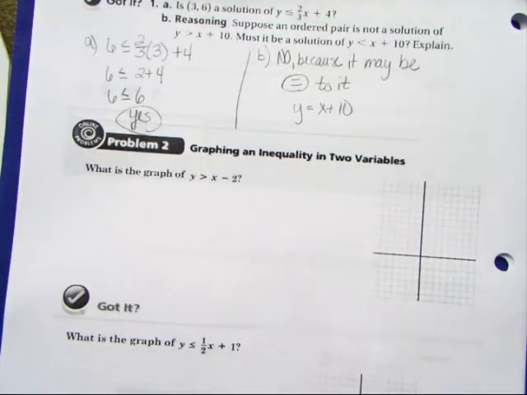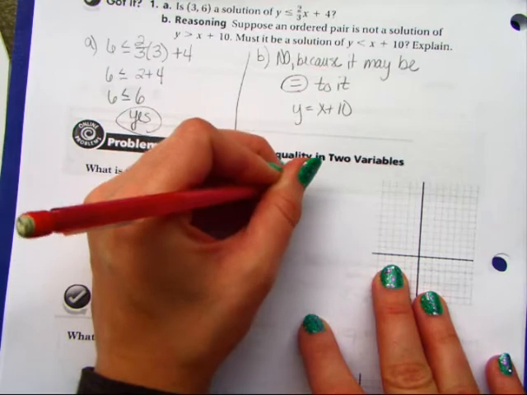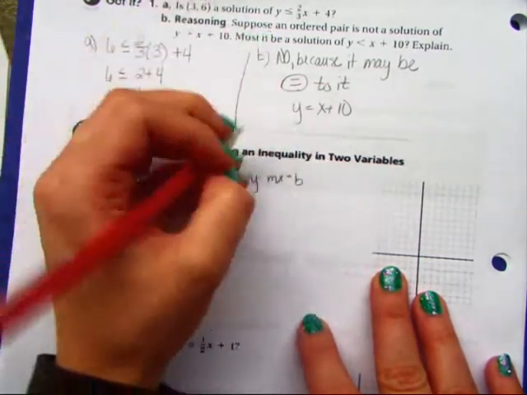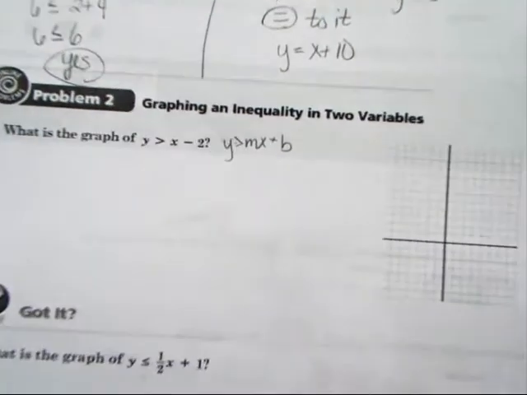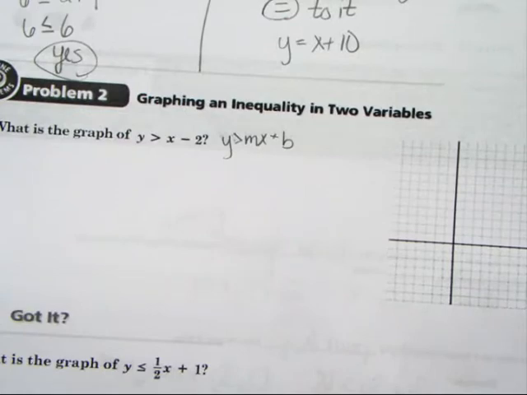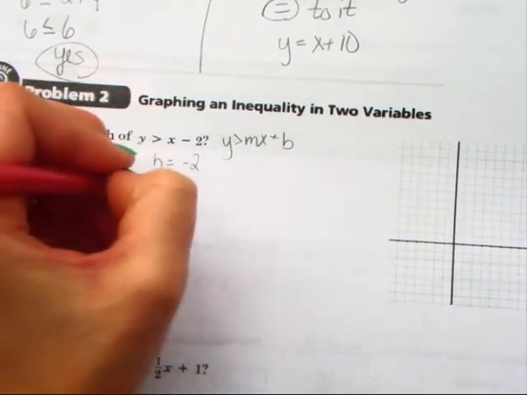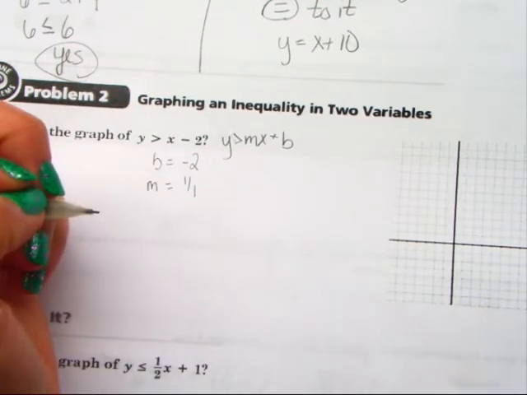What is the graph of y is greater than x minus 2? Now guys, you should notice this looks just like a y equals mx plus b formula, right? Except it's not a y equals mx plus b formula. It's a y is greater than mx plus b formula. So we're going to go ahead and graph this very typical of what we used to do. Okay? So we find the y-intercept, we find the slope. The y-intercept, just like it used to be, is -2. The slope, just like it used to be, is 1 over 1. That's nothing new to you.